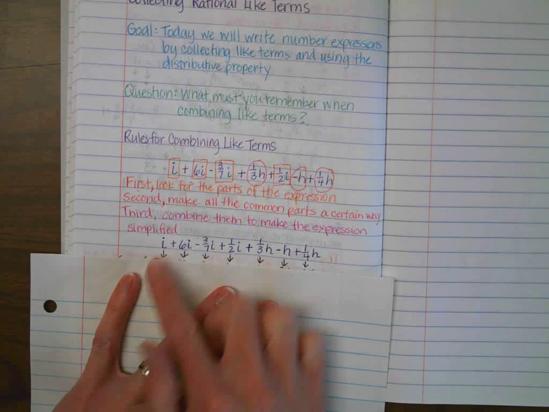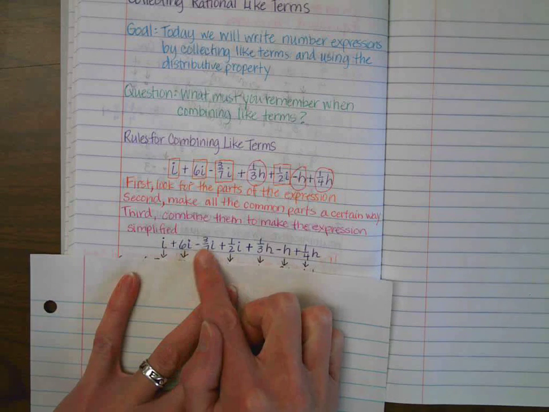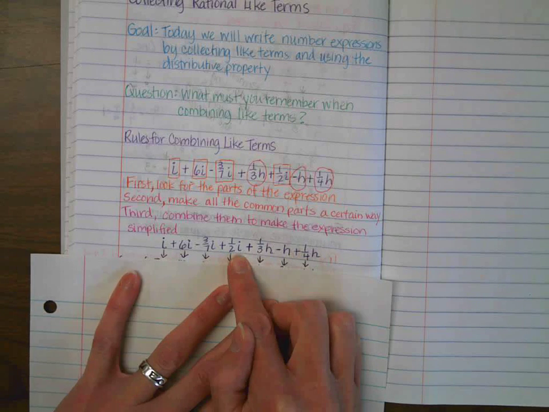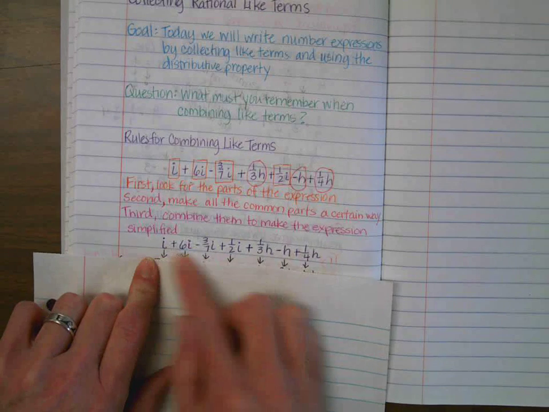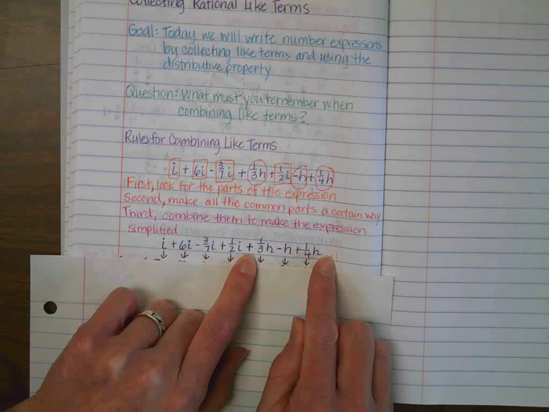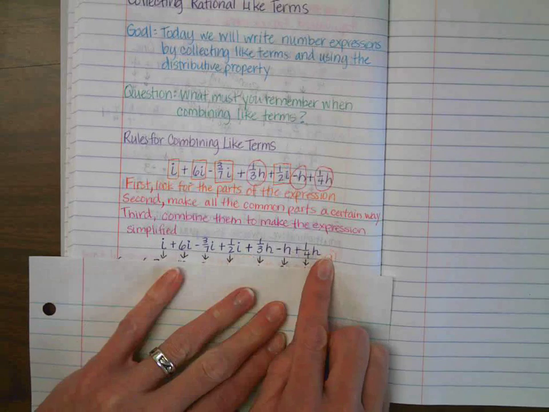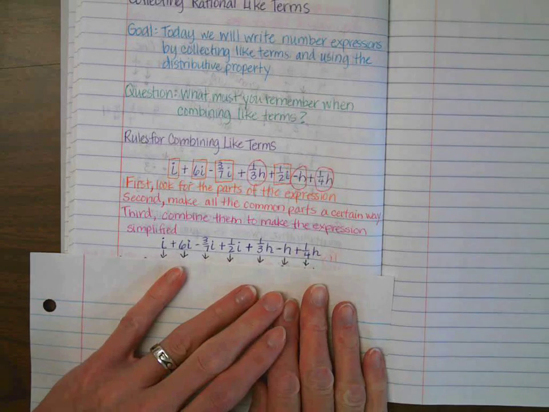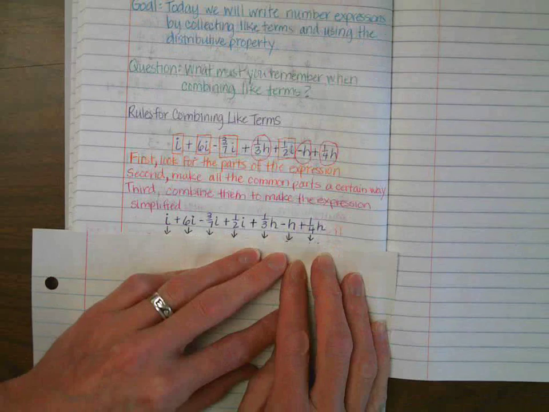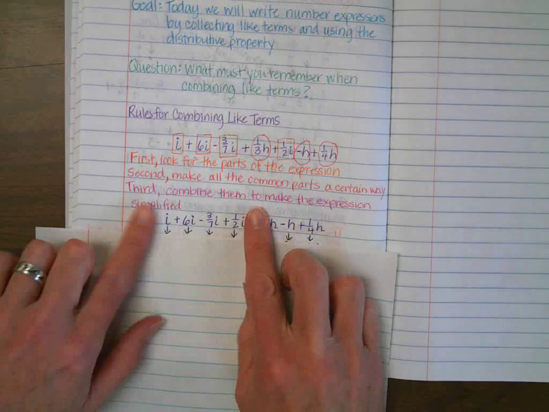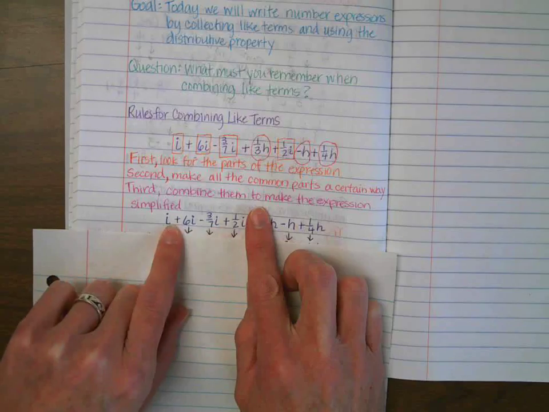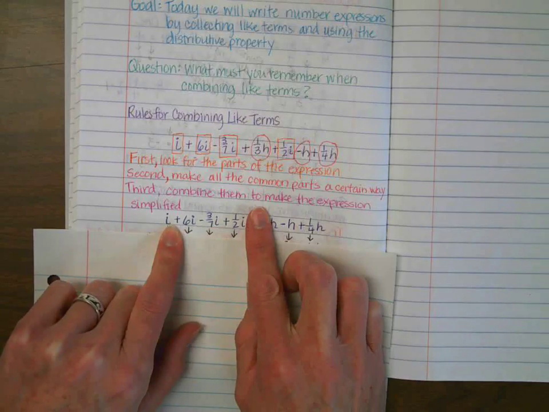So here we go. We have I, 6I, negative 3/7 I, plus 1/2 I. All the I's are now on this side, plus all of the H's on this side. Does everybody see that? The next thing you have to do is simplify or combine the ones that have the variable in common. We're going to focus on the left-hand side for a minute. All of these are I's, so they all can be combined.